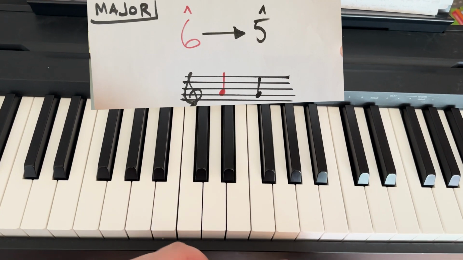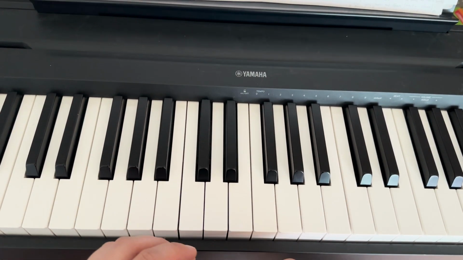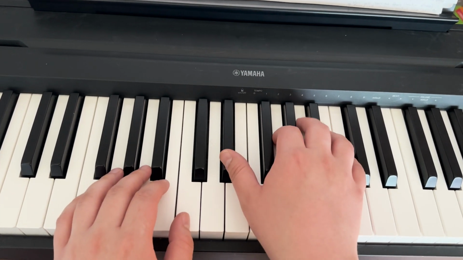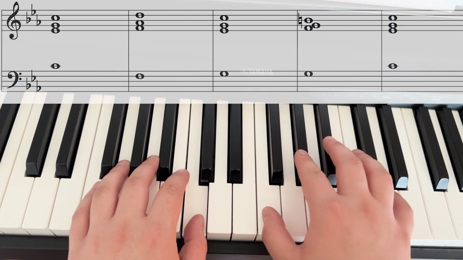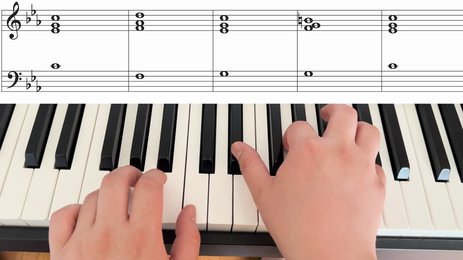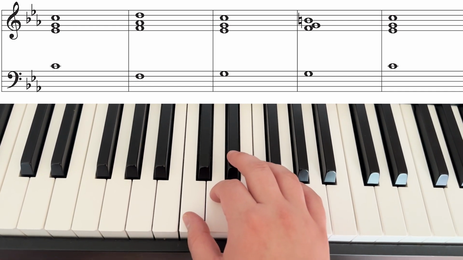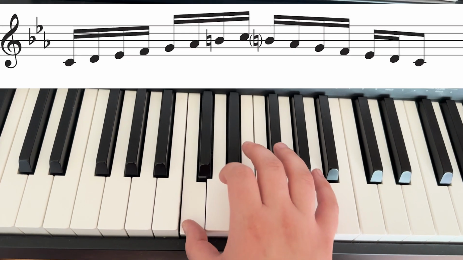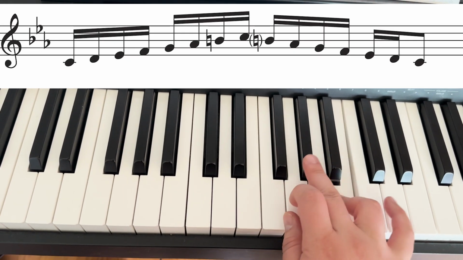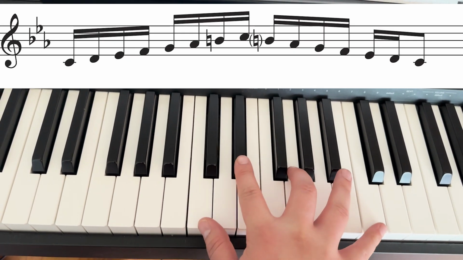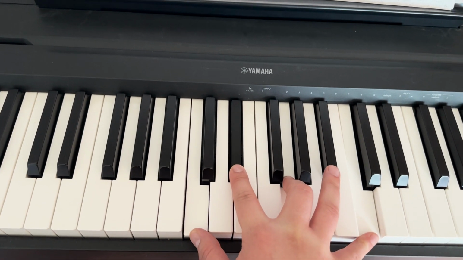Now that's major. Let's talk about minor, because there are a couple of nuances that we need to account for. So again, let's establish our key. So in the key of C minor, normally what we're going to do, especially with our leading tone, is we're going to raise it. So this is our harmonic minor scale that we talked about in a previous lesson.